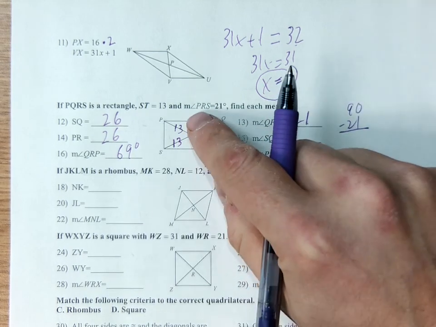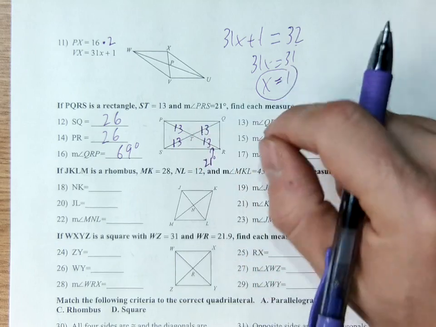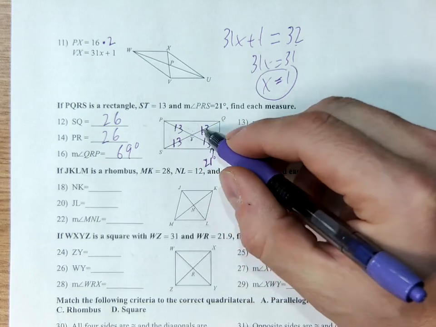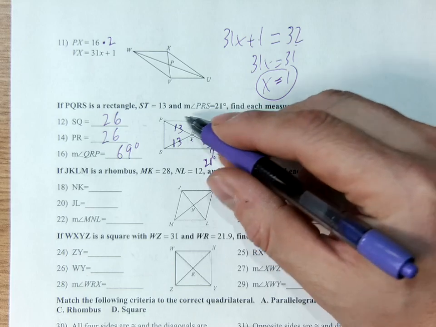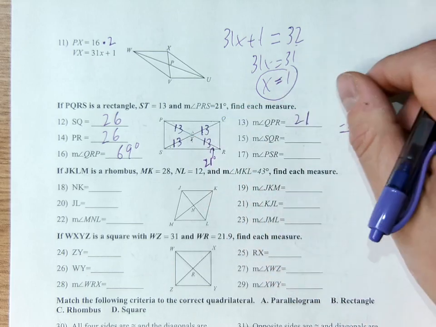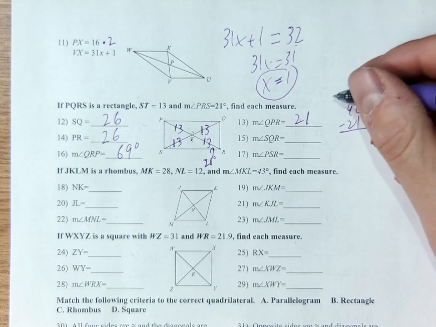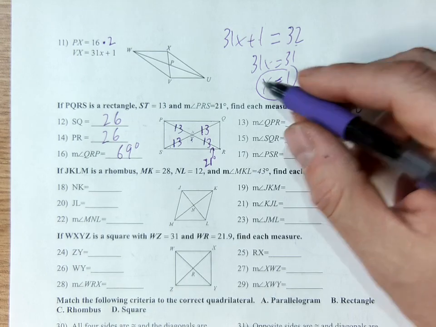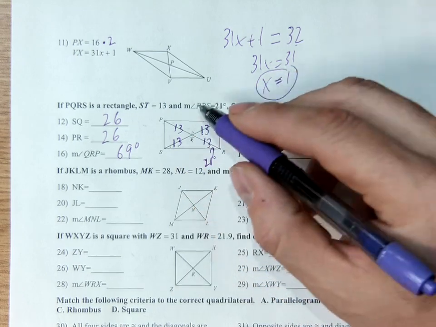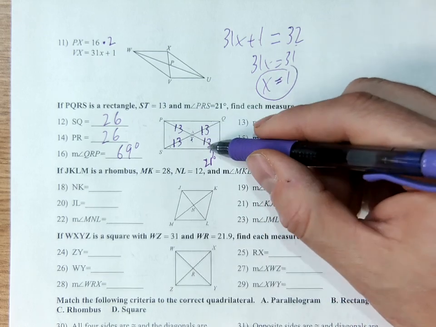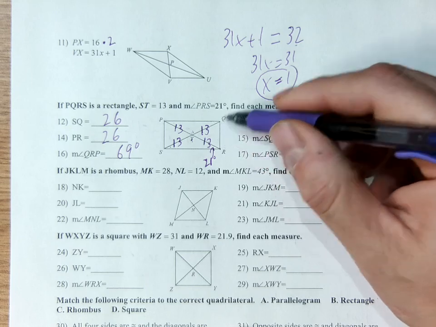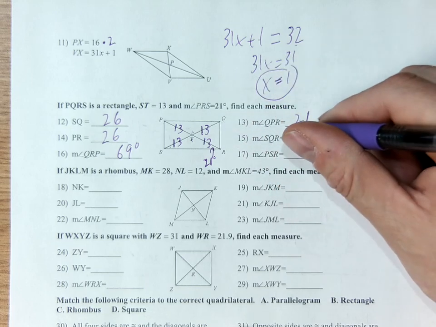Because these triangles, top and bottom, are congruent. They share an angle in the middle and two sides the same. So this angle, top and bottom is the same. So that means this is this is this, so on and so forth. Alright, SQR is the same as PRQ because these are both 13s. These angles are both the same as well. So that is 69 as well.